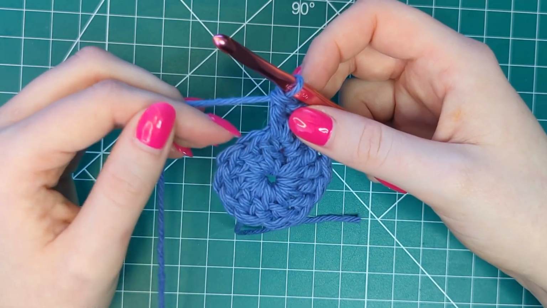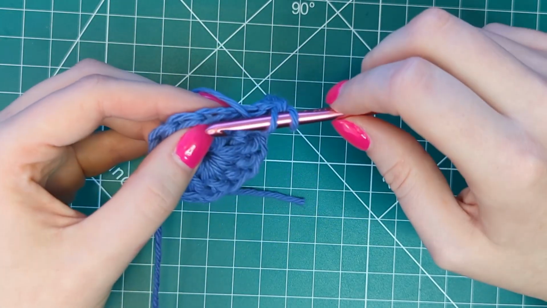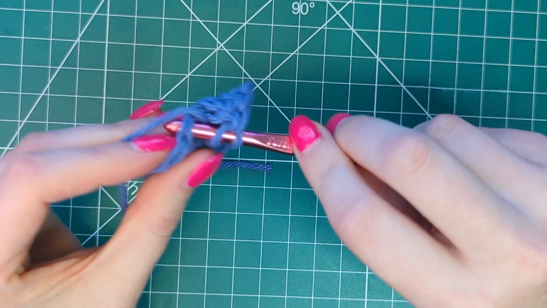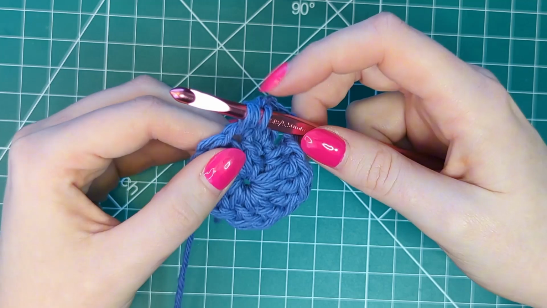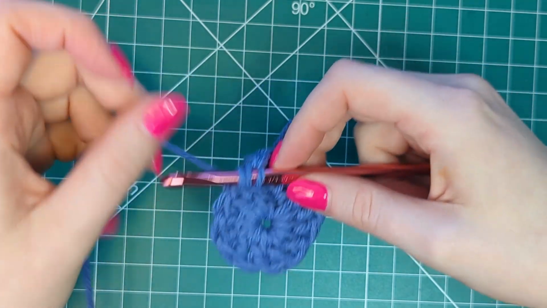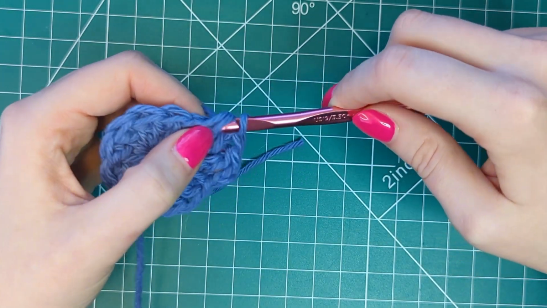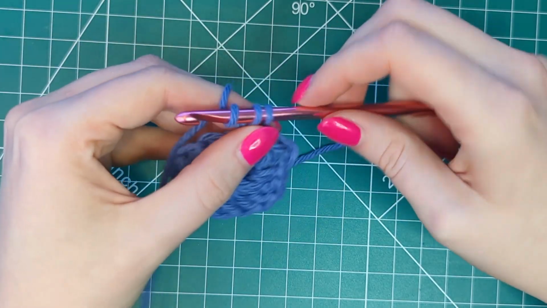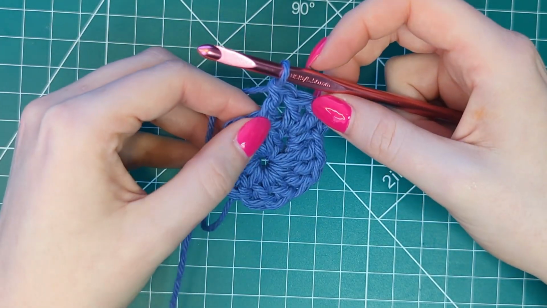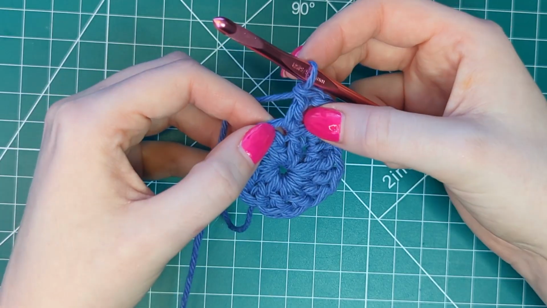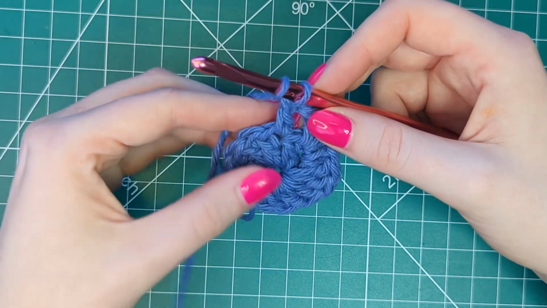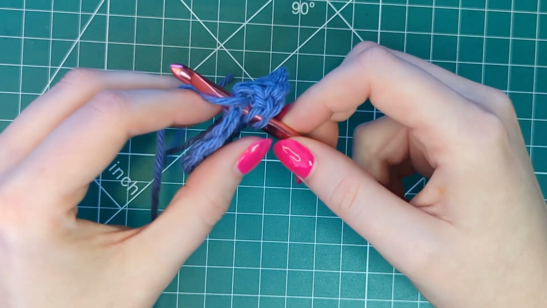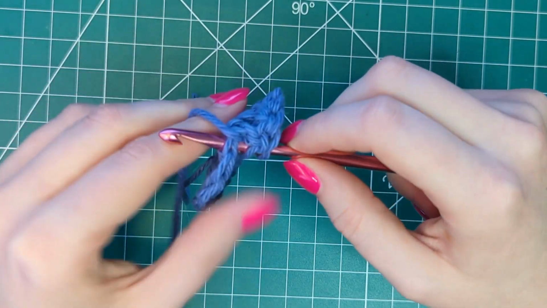I'm going to do it again in the next one. Yarn over, stick the hook through the V, pull the yarn through, 3 loops on the hook, yarn over, pull through 2 loops, yarn over, and pull through 2 loops. See, there's 1 on that individual stitch, yarn over, place through the stitch.